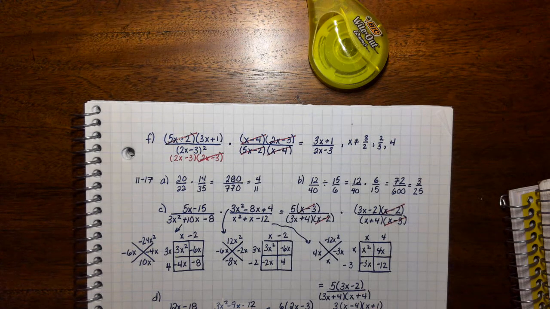Okay, I think I can cancel this and this. I think that's it. Don't cancel the x plus 3's. There's not one on the top and the bottom. They're both in the bottom, so I'll show you how to combine that properly.